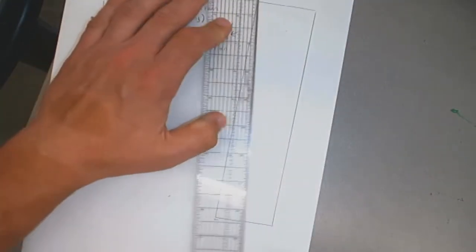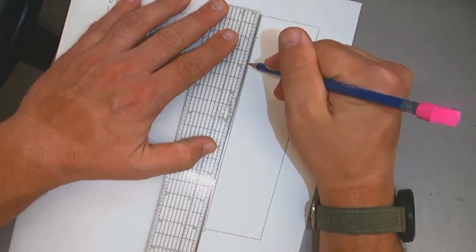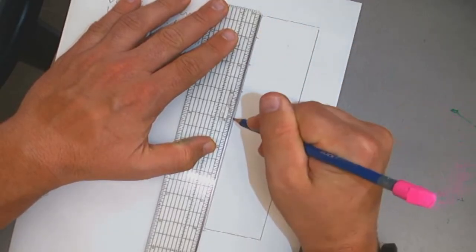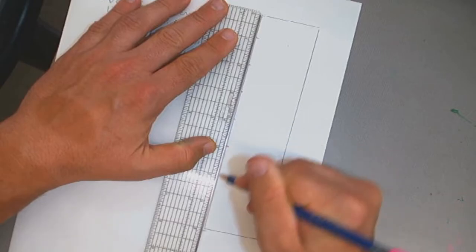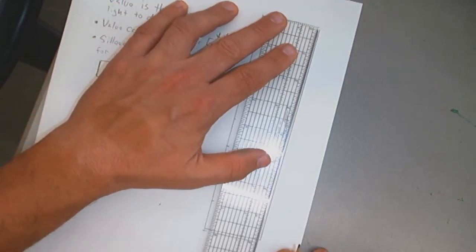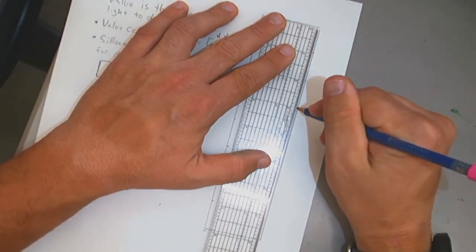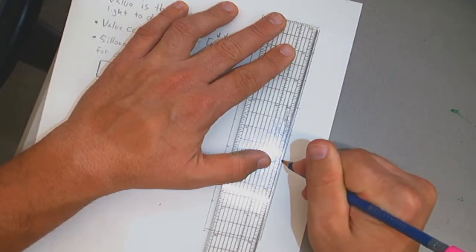Okay, I'm going to divide this up by 1 inch increments. 1, 2, 3, 4, 5, 6, 7. You need marks on both sides. Anytime you're drawing a straight line, make a mark on both sides, otherwise it's never going to be straight.